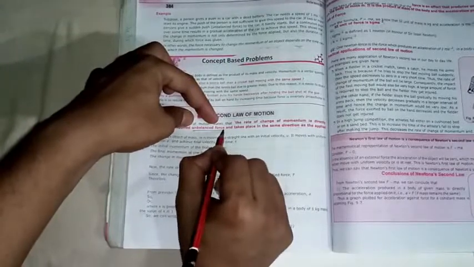This is called unbalanced force, and here it is called uniform acceleration. So you know that F is equal to m into a. If we apply a force, then the body of mass m will accelerate with a. So it moves with uniform acceleration a and achieves final velocity v in time t.